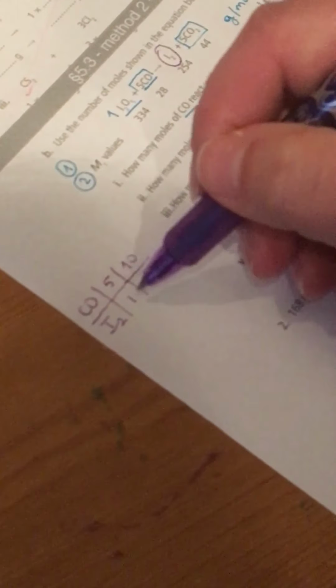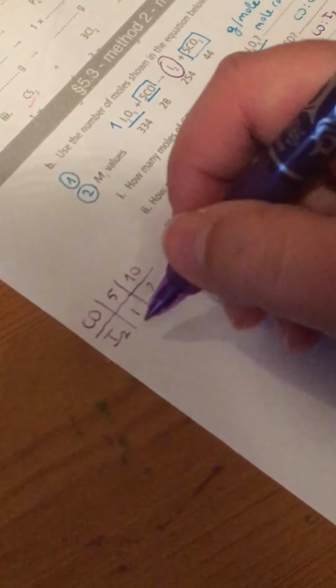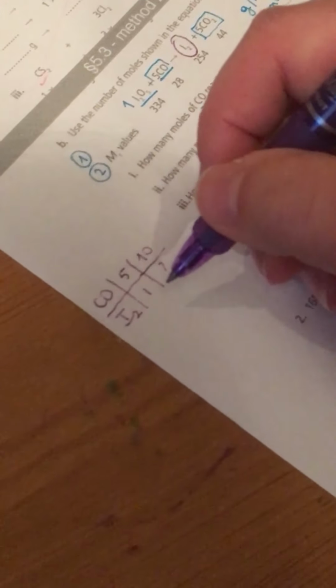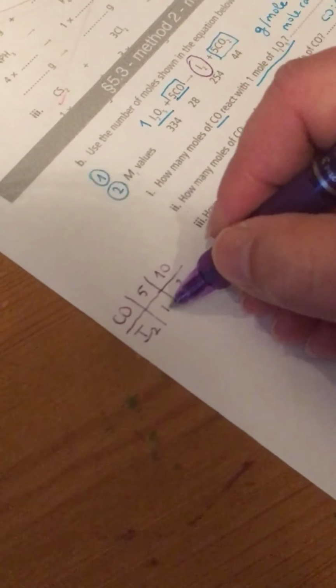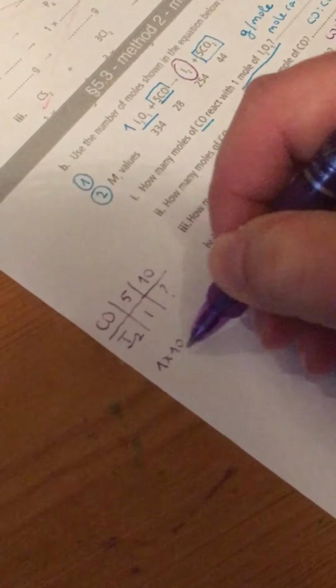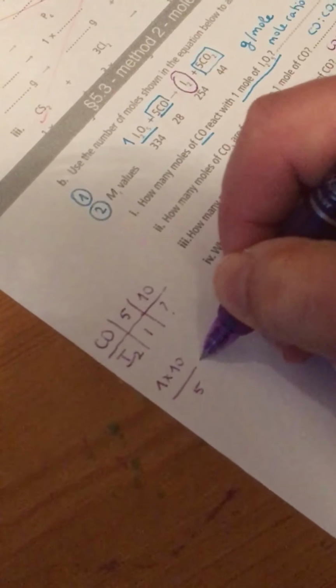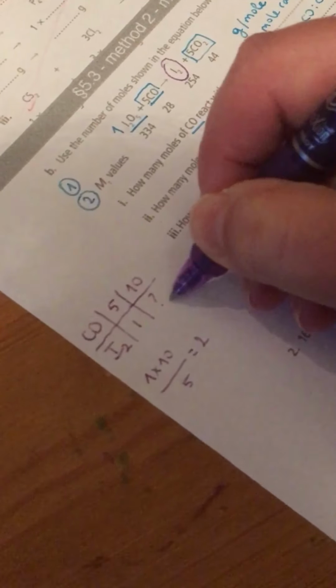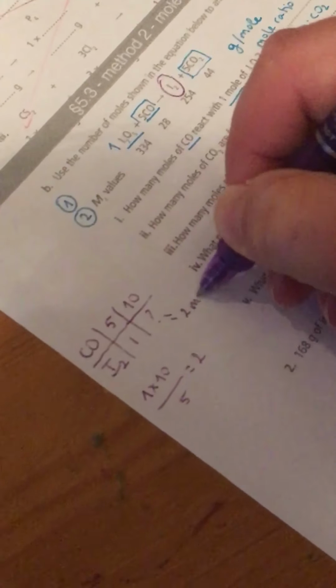And also here you then find that you actually see it, but you can also calculate it. And this is called cross multiplication, kruislingsvermenigvuldigen, that I go 1 times 10 divided by 5 equals 2. So my answer equals 2 moles.